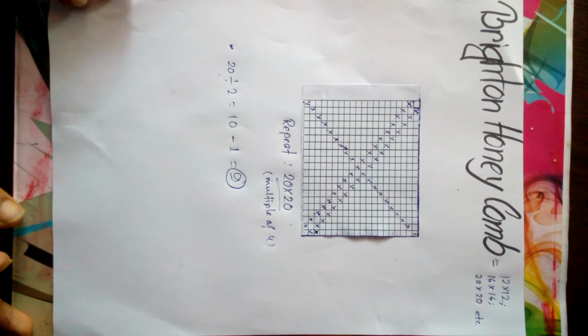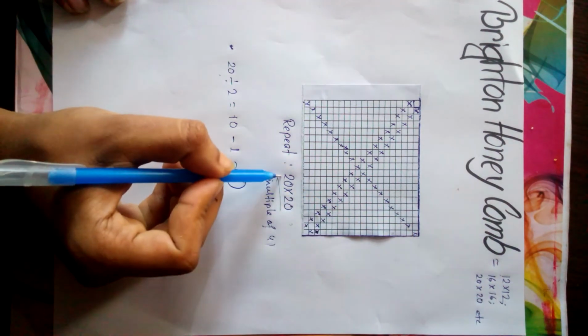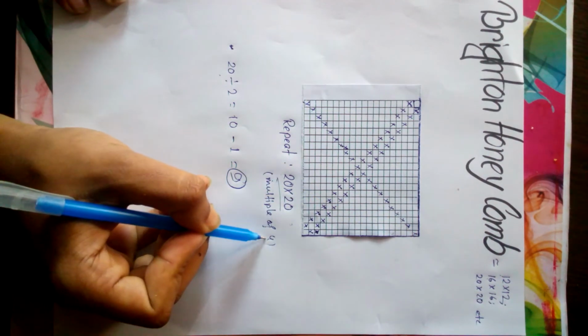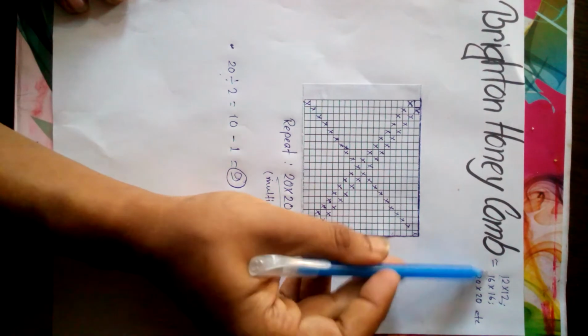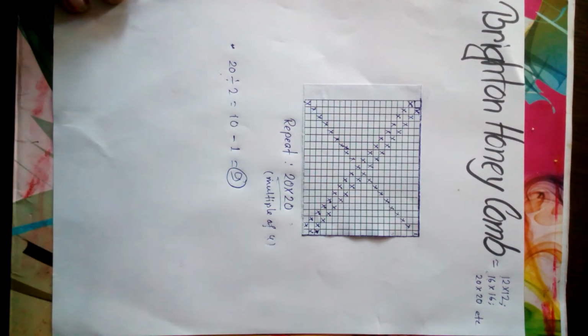In case of drawing the Brighton honeycomb design, the repeat number would be a multiple of 4. That is, we have taken a repeat of 20 into 20, which is also a multiple of 4, and we can take a different repeat like 16 into 16, or 12 into 12. All of these are multiples of 4.